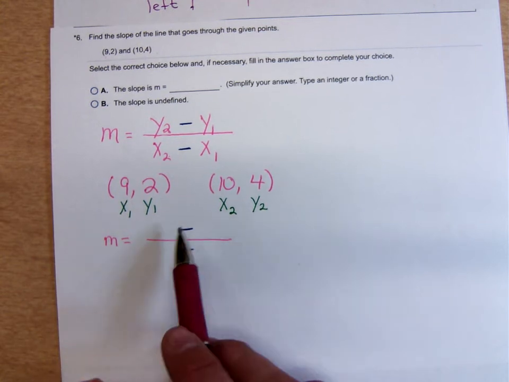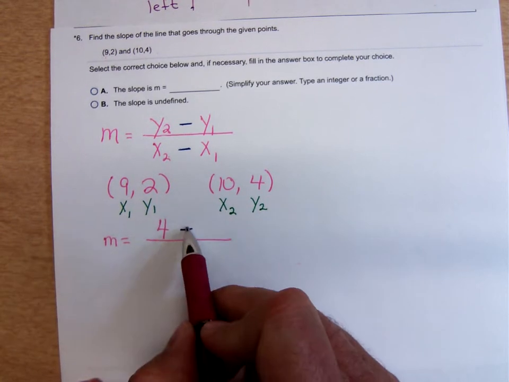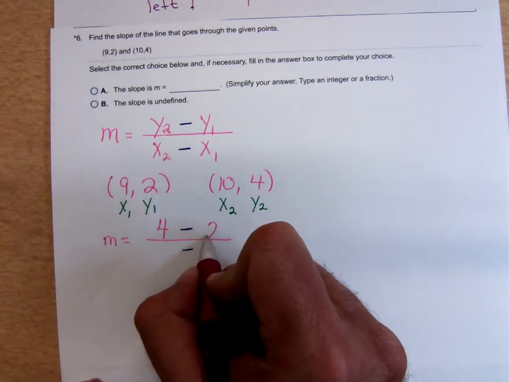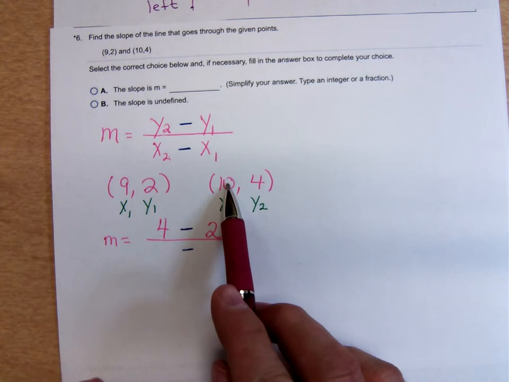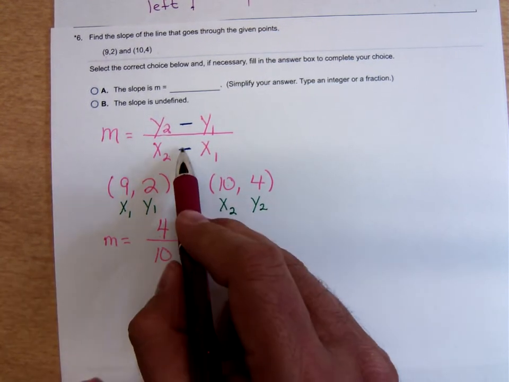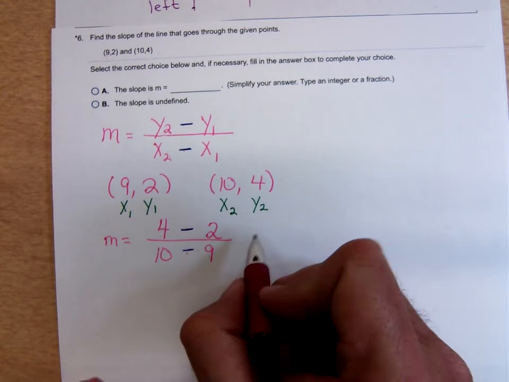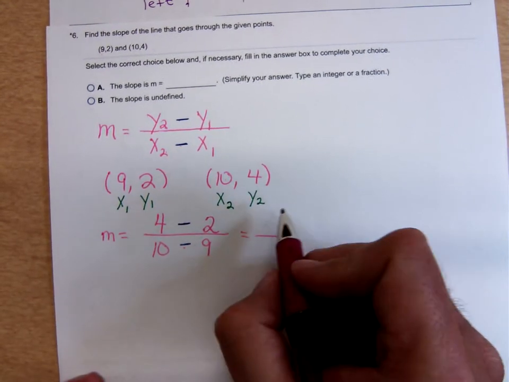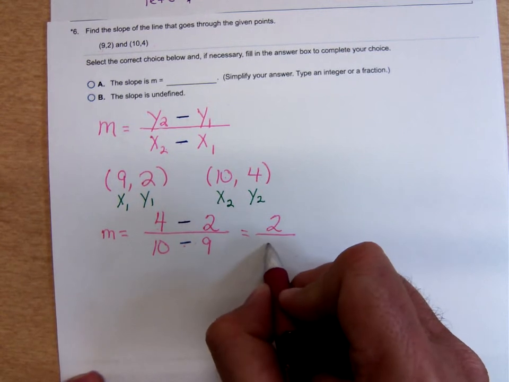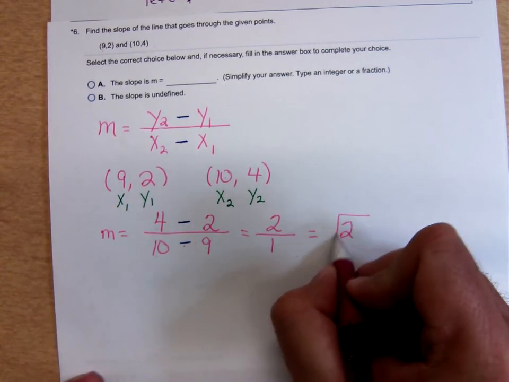It's y2 minus, from the formula, y1, over x2 minus, from the formula, x1. This simplifies nicely, doesn't it? 4 minus 2 is 2. 10 minus 9 is 1. The slope of this line is a positive 2.